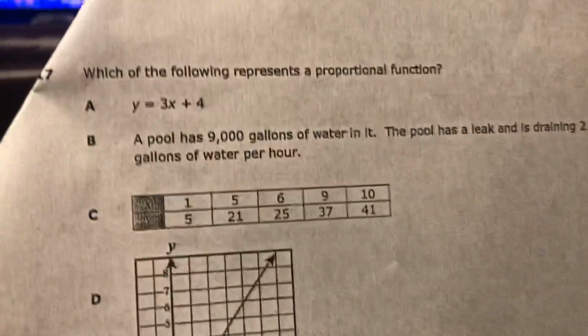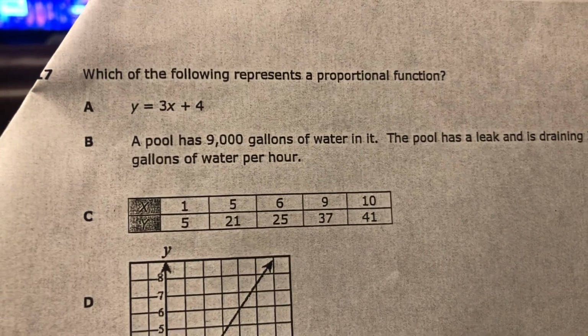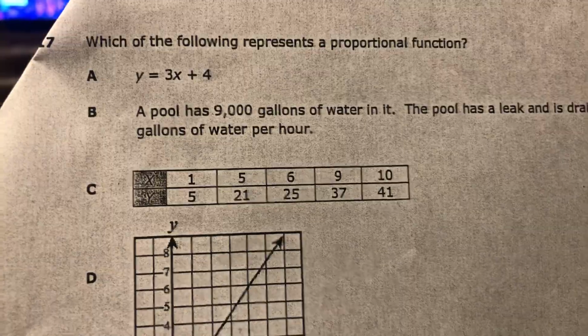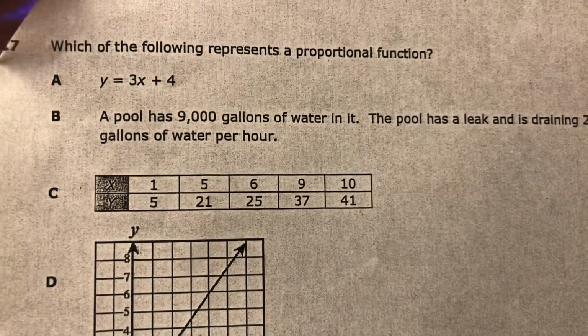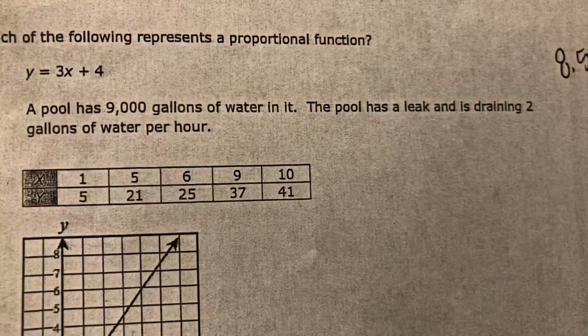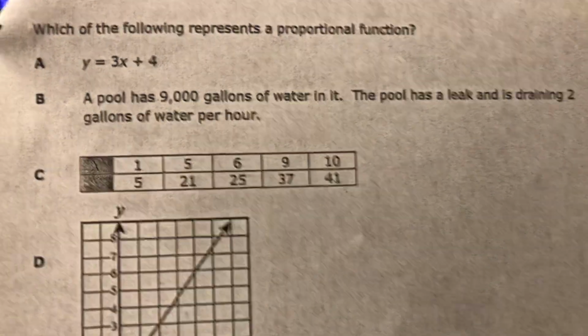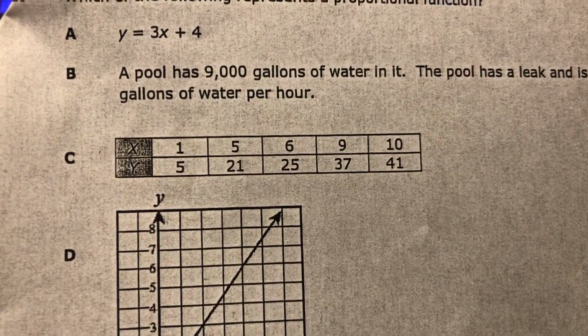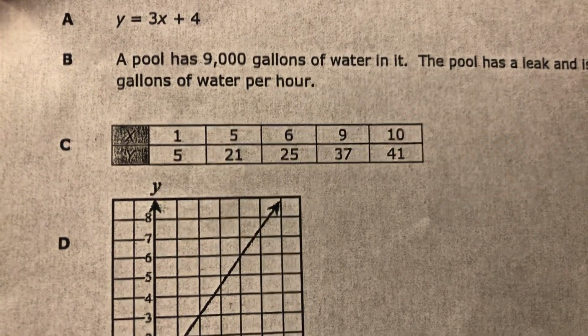Number 17. Which of the following represents a proportional function? A, y equals 3x plus 4. B, a pool has 9,000 gallons of water in it. The pool has a leak and is draining 2 gallons of water per hour. C, D.